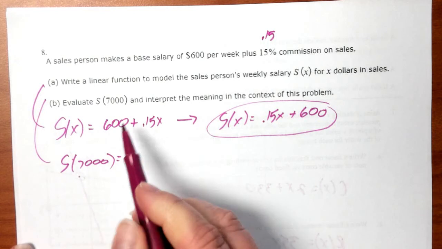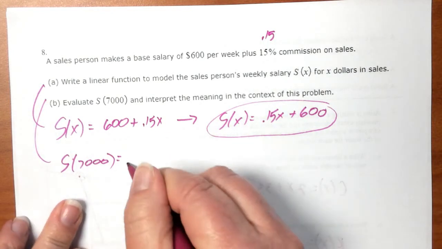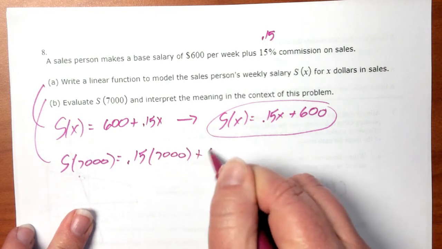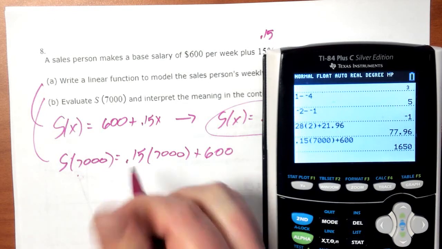So remember, every time we put a number in parentheses next to that variable, we're saying plug in that number for X. So 0.15 times 7,000, we're plugging in 7,000 for X, adding it to 600, and we're going to type that in our calculator. 0.15 times 7,000 plus 600, and we get 1,650.